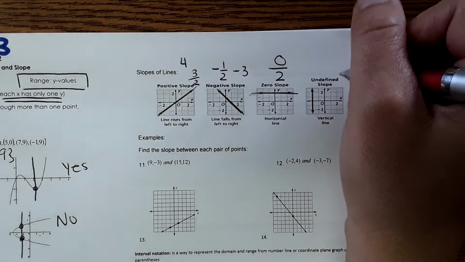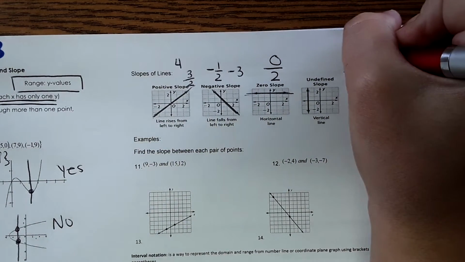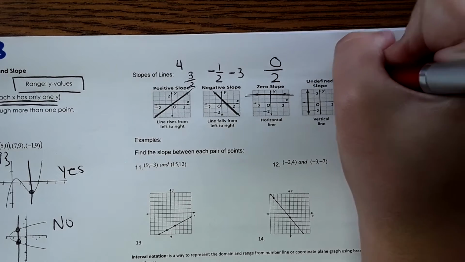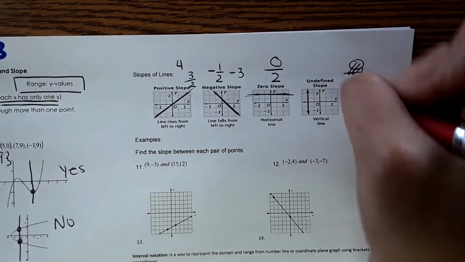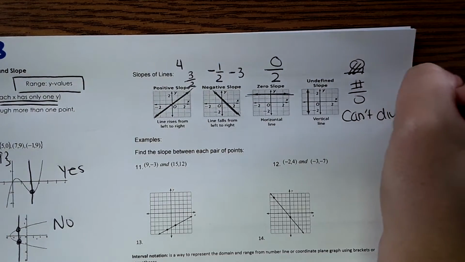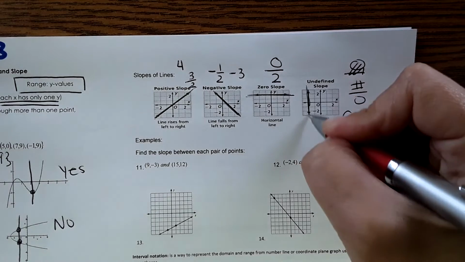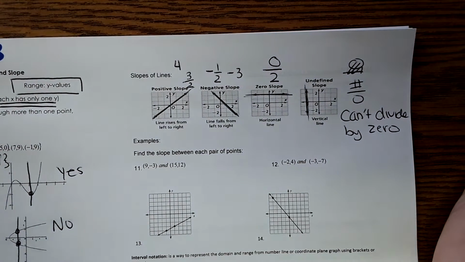Then undefined slope, that looks like this. 0 over, wait, sorry, I did that backwards. It would be like a number over 0. You can't divide by 0. So that is called undefined, and the graph would look like this. It doesn't even make sense.